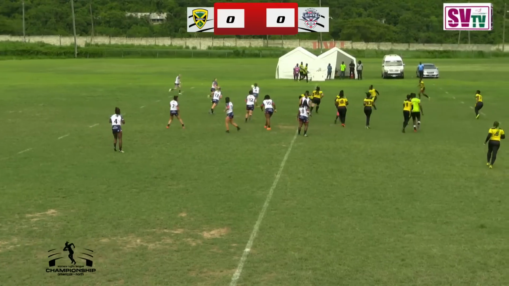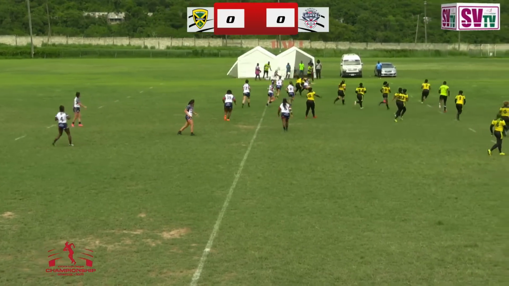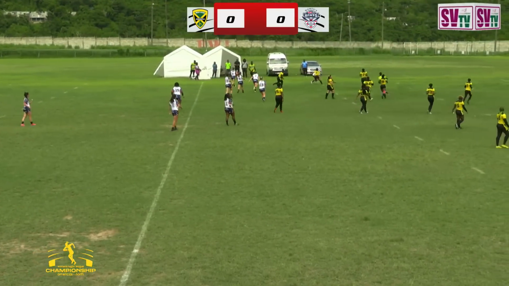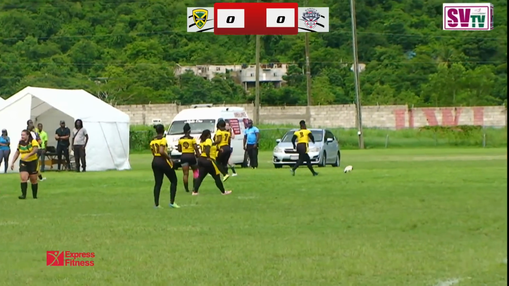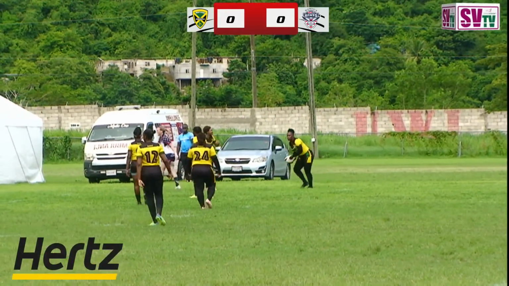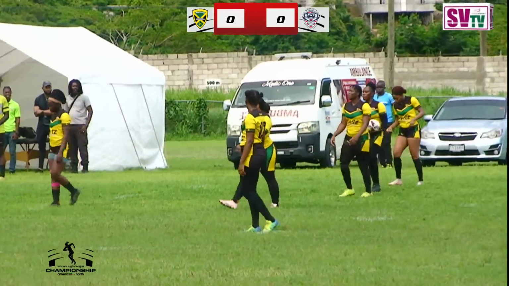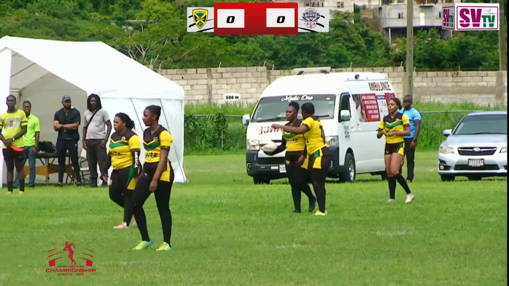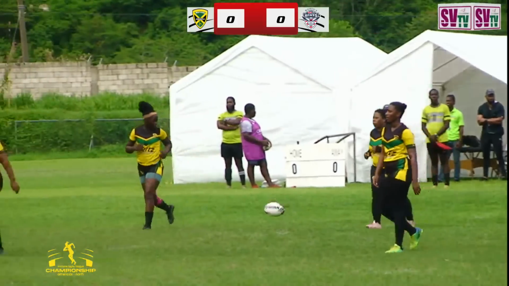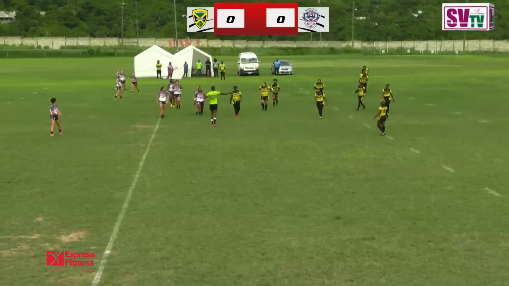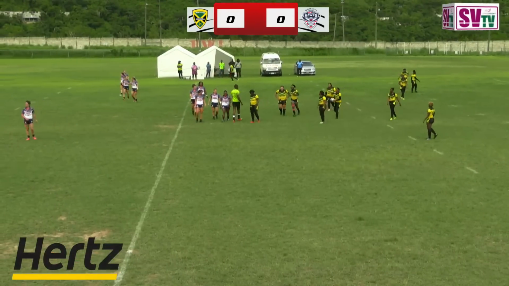USA fed the scrum, decide to attack left. Good crisp passing. Knock on there. There was something developing there. Unfortunate. The Jamaican team seem a bit nervous at the start here. So we'll see.